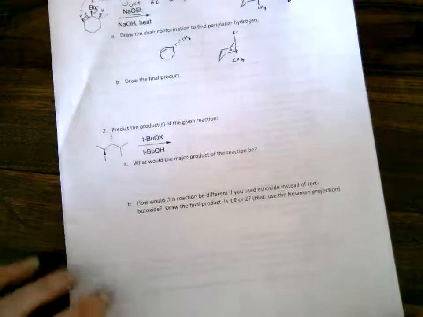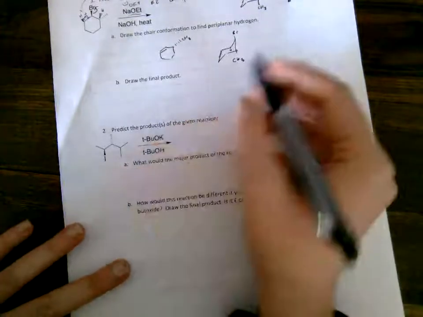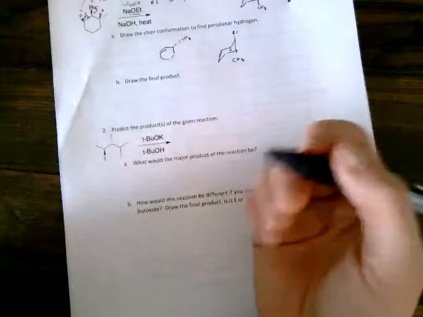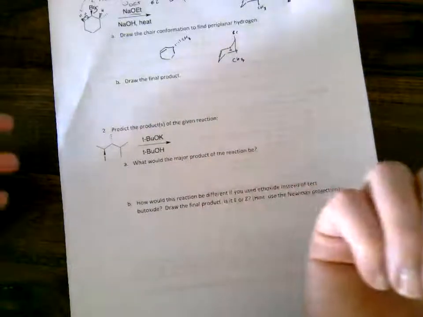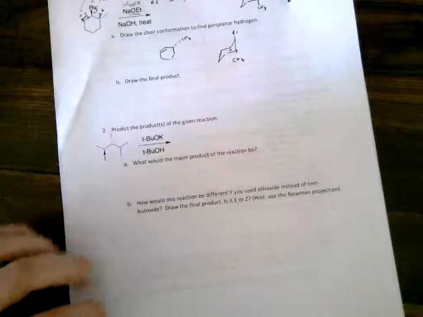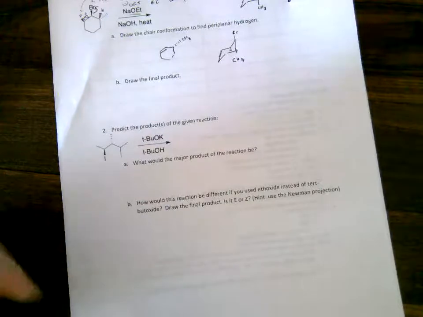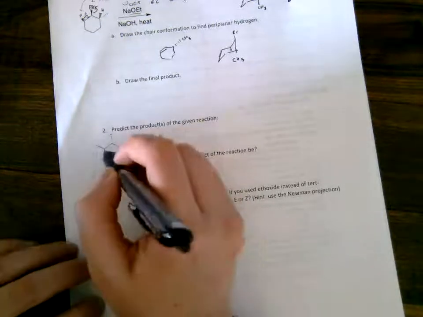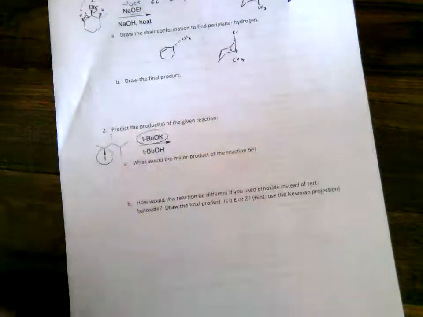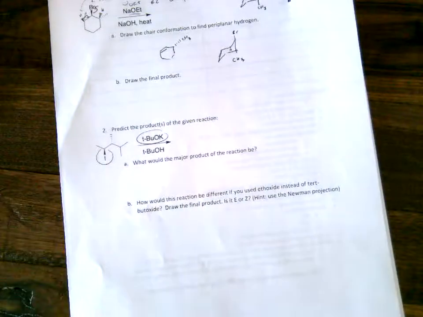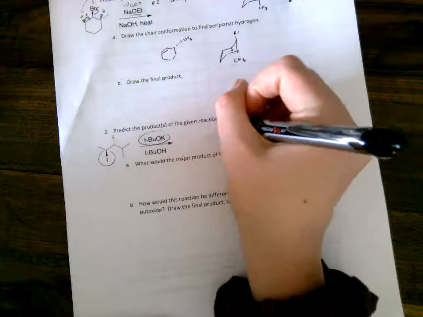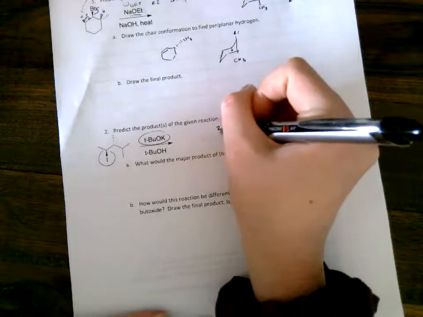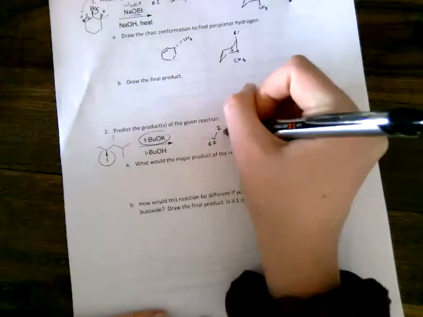Okay, predict the products of the given reaction. Again, is this acid-base? This doesn't look like an acid-base reaction to me because there's not an easily available hydrogen. So the next thing I ask myself is, is this a substitution or elimination? Well, there is a good leaving group and there is a good nucleophile, so definitely this is going to be substitution or elimination. This is strong, so if it's strong, it's going to go to 2, either E2 or SN2.